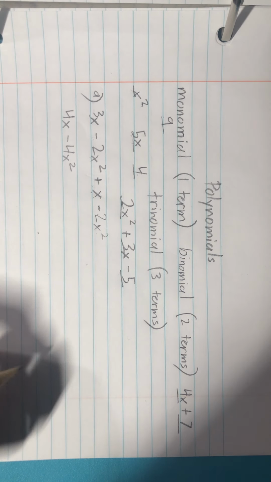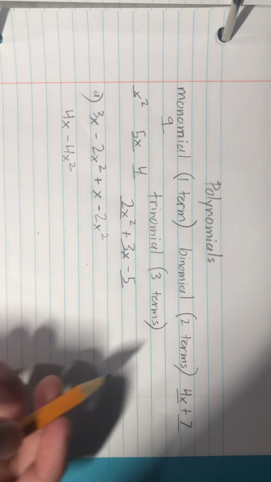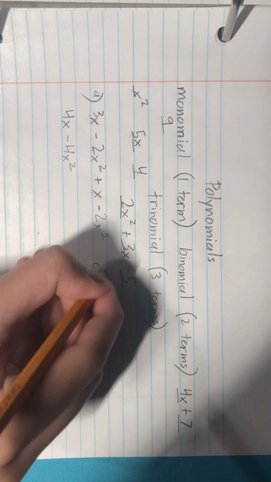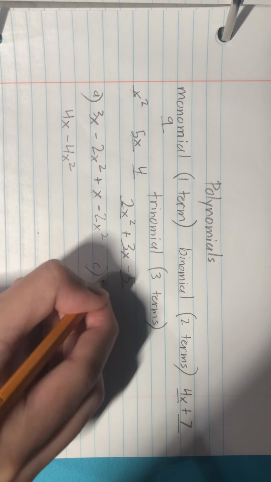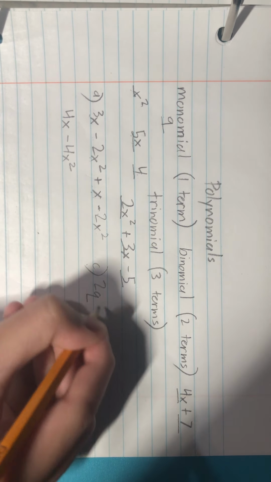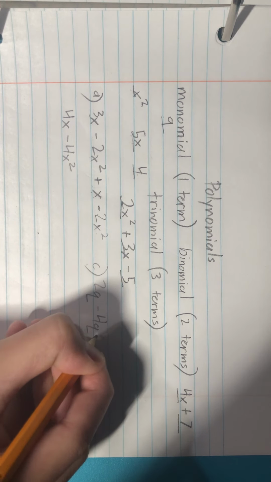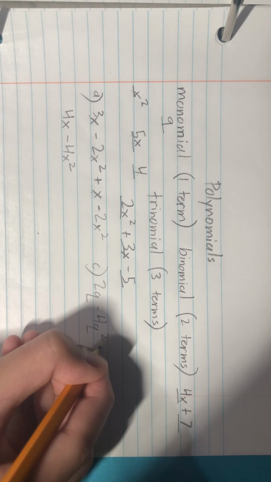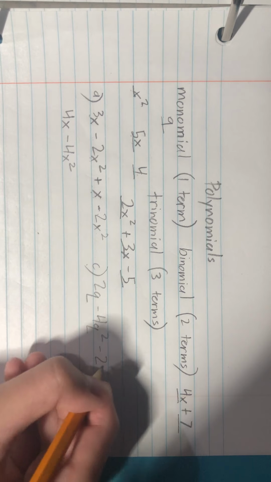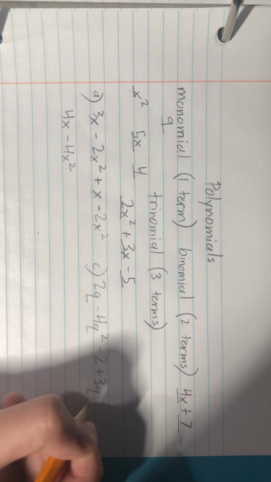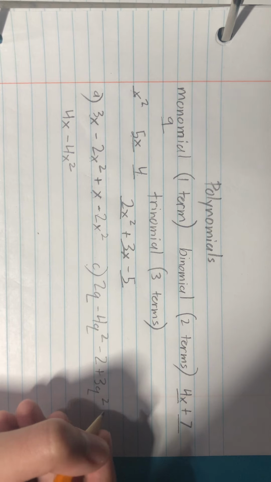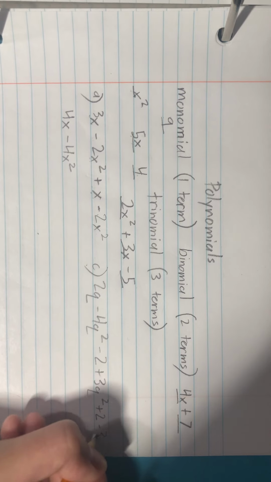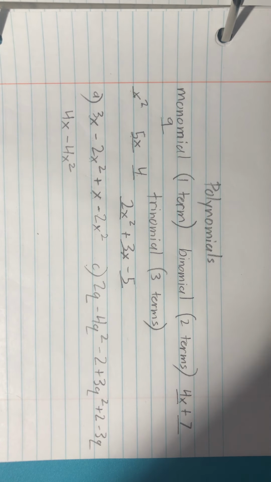So that's a simple way of simplifying it. But it would be harder if there were more numbers and terms. So let's find a harder one. Here. 2q minus 4q squared, 4q squared minus 2 plus 3q squared plus 2 minus 3q. So that's a lot of terms right there.